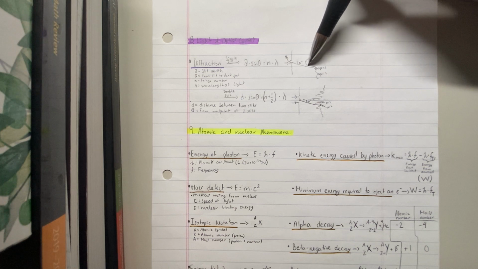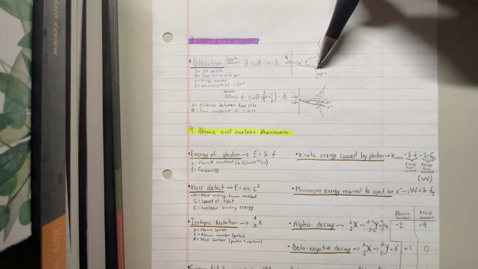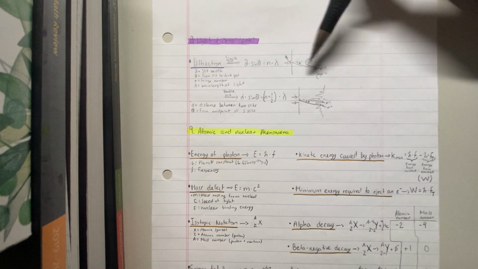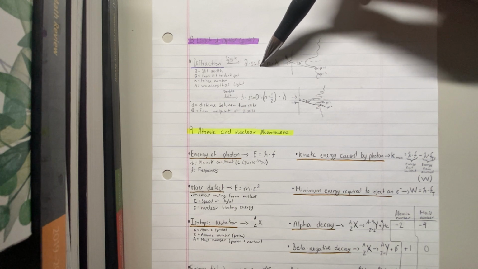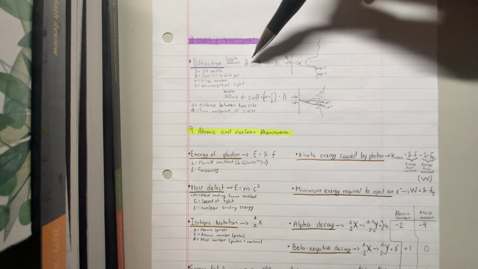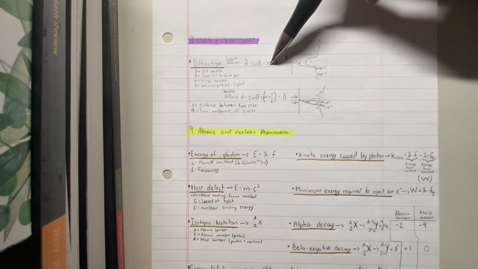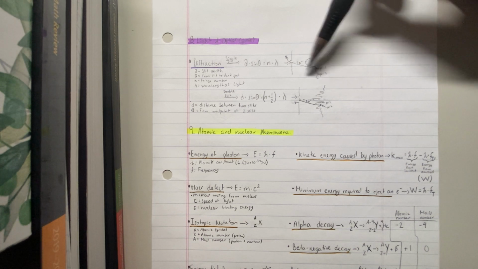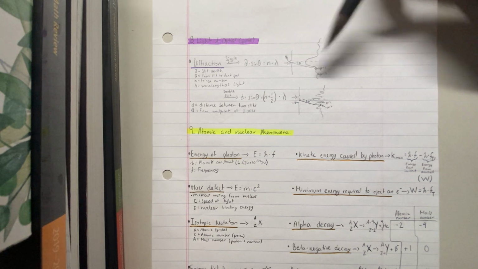So here we have light, dark, light, dark, light, so we kind of have a wave here. We have the first dark spot, which would be N1, the second dark spot, which would be N2. So slit width times sin of alpha equals n, which is the fringe number, N1 and N2, times the wavelength of the light.